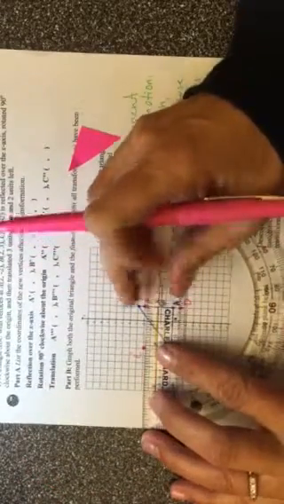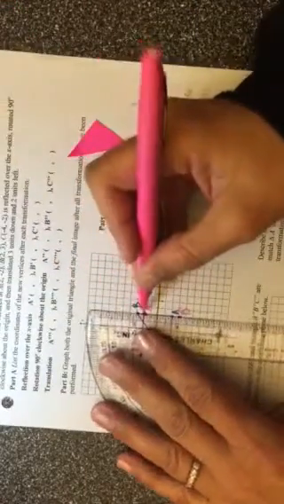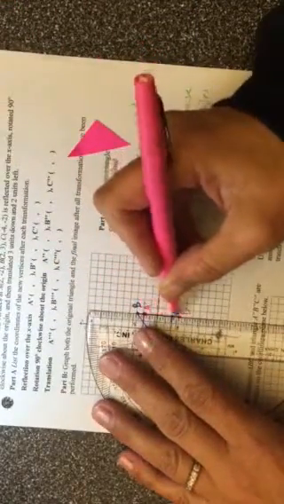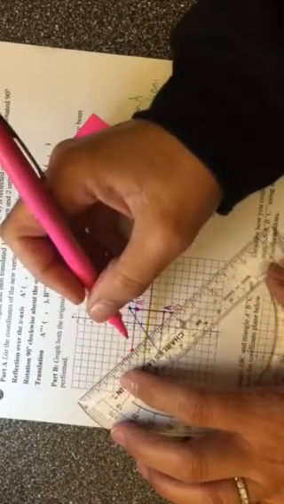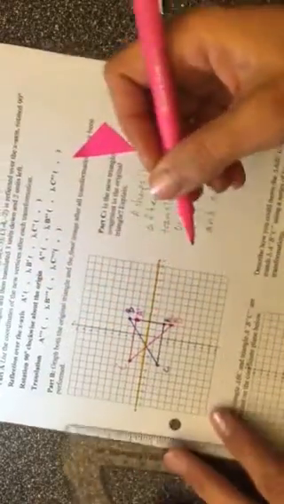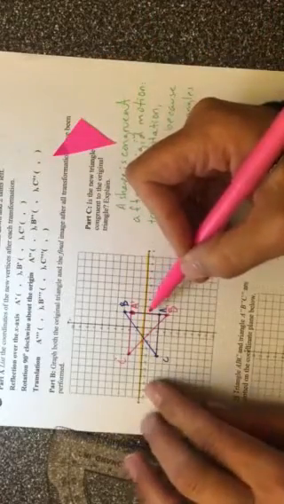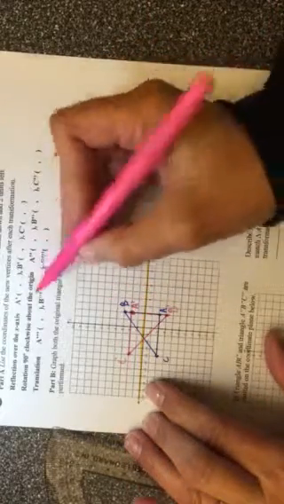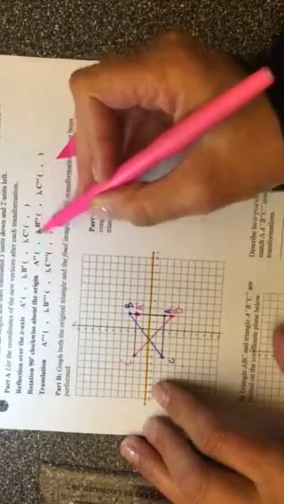Mark it C prime. Use your straight edge. Please use a straight edge. Thank you. And draw in your new triangle. Also notice how I'm using a couple different colors. That's kind of helpful. Okay, so there's your reflected image. It's perfectly symmetrical across this line of reflection. Then it says to fill in these locations, and I'll do that in a minute.